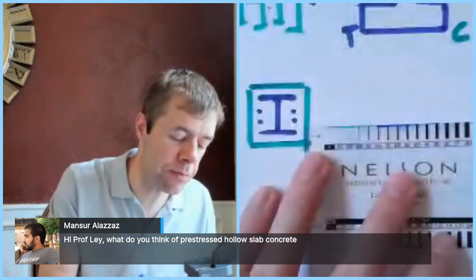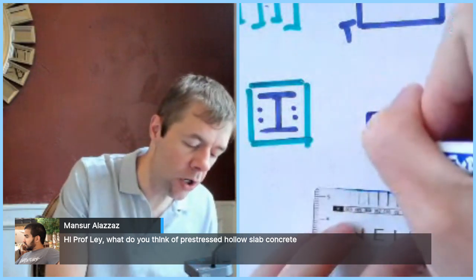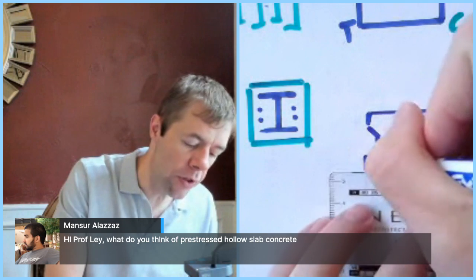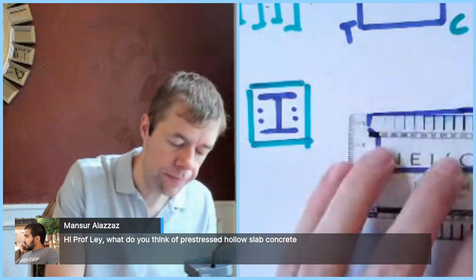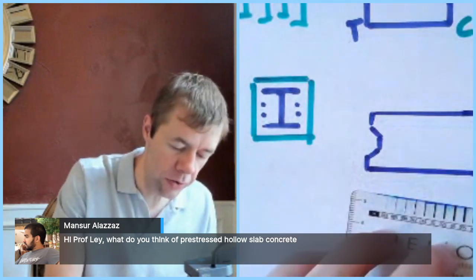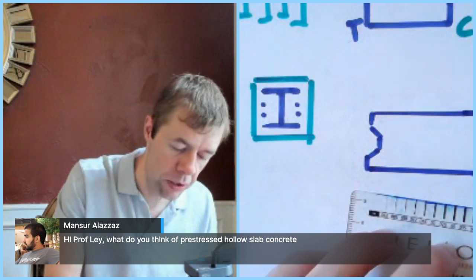Manzer wants to know about pre-stressed hollow slab concrete. I think they're awesome. I think they can be great. You just have to make sure that they have enough stiffness for whatever loading, but these are precast slabs you can make. They usually have a shear key on one side or the other for them to actually hook together. The other side's going to look something like this.